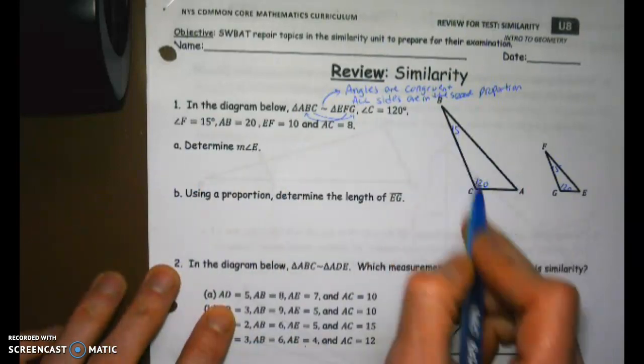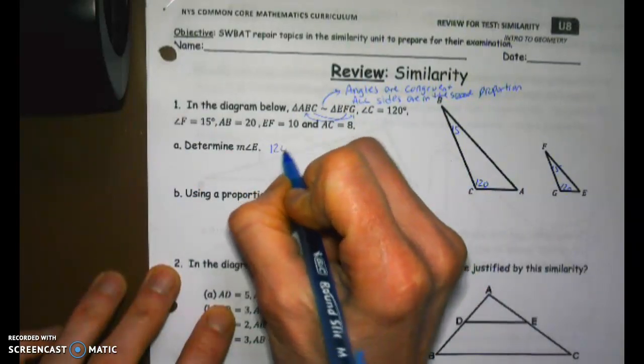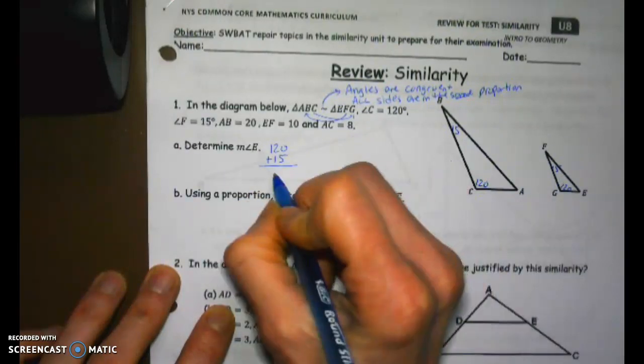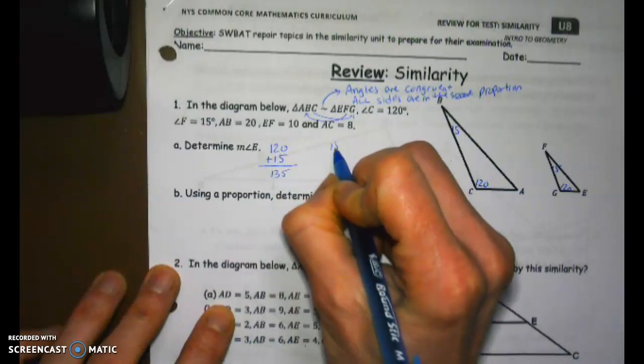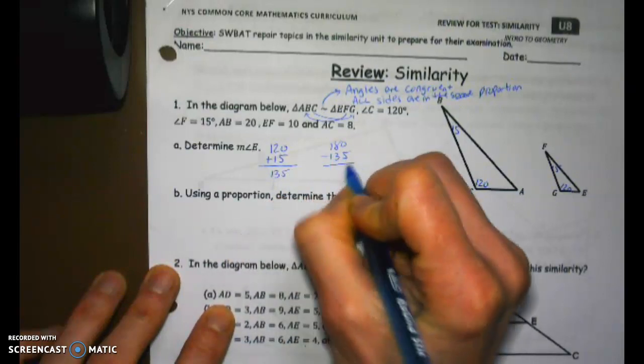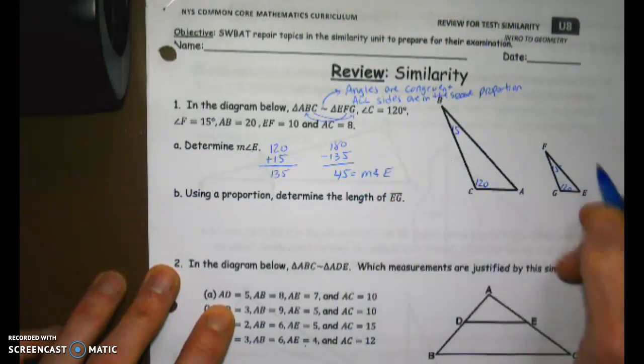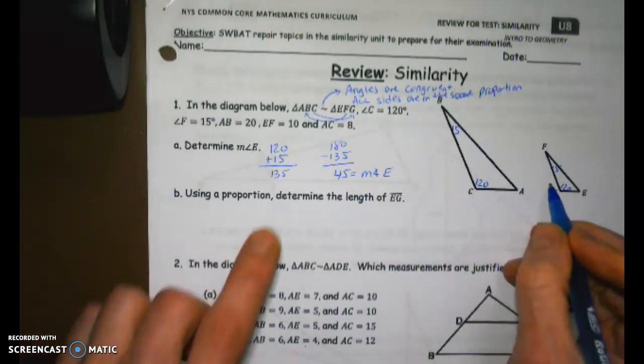So I know that the three angles of any triangle add up to 180 degrees. So right now I have 120 degrees and 15 degrees, which is 135. I subtract that from 180 degrees and I get 45, and that's equal to the measure of angle E, which is also the measure of angle A, just in case they asked.